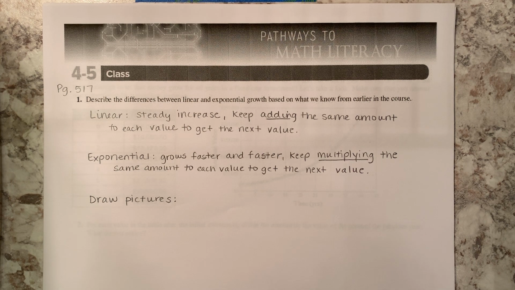Now, exponential is very different. The growth is a lot faster, so the growth rate between the first and second value is not the same as between the second and the third value, because we're not adding this time, we are multiplying by the same amount to get from each value to the next value. As you can see, I underlined the important words adding and multiplying. If you're adding the same amount, it's linear. If you're multiplying the same amount, it's exponential.